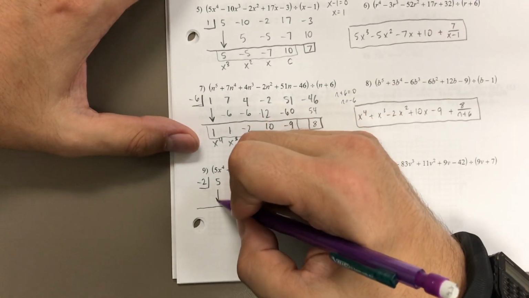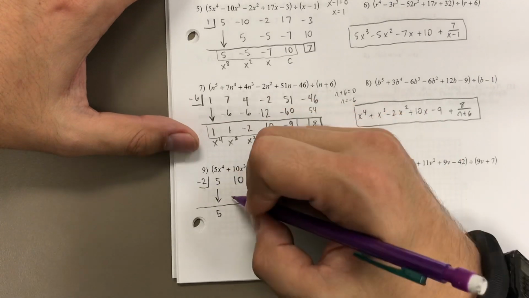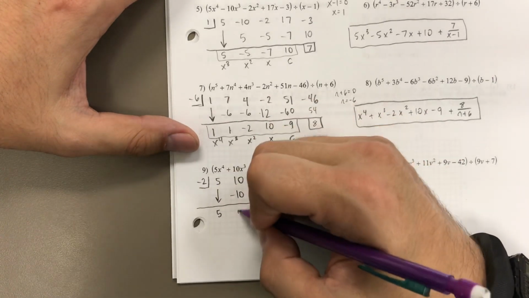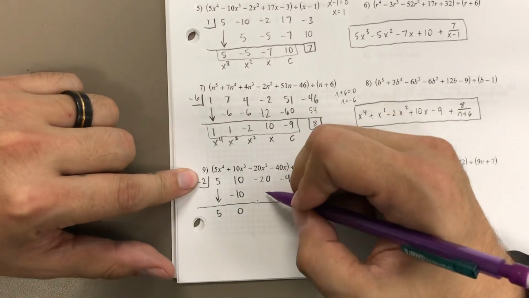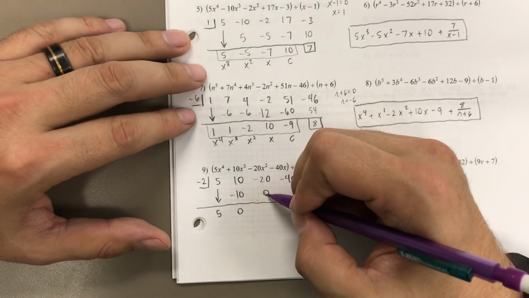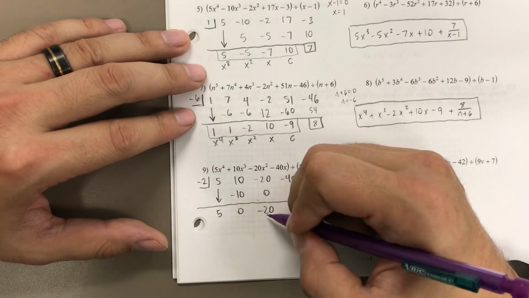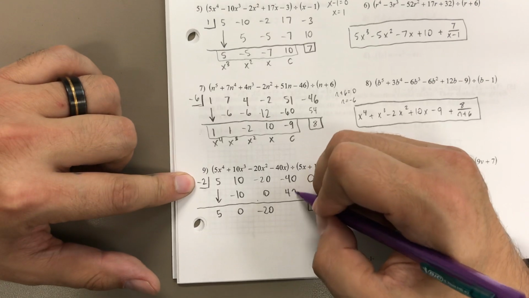So we drop down the 5. 5 times negative 2 is a negative 10. 10 minus 10 is 0. 0 times negative 2 is 0. Negative 20 plus 0 is negative 20. Negative 20 times negative 2 is a positive 40.